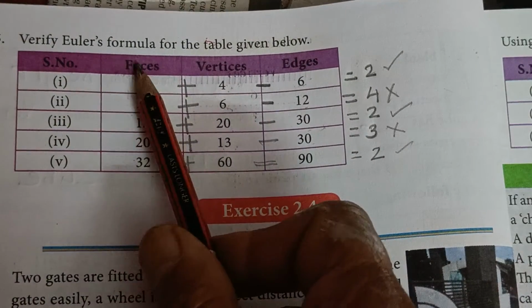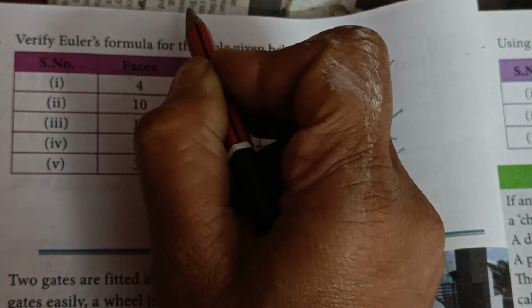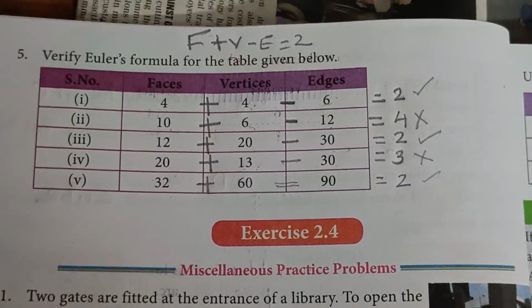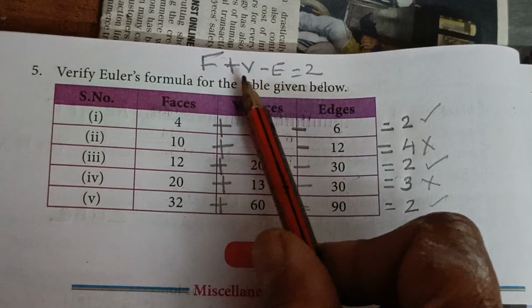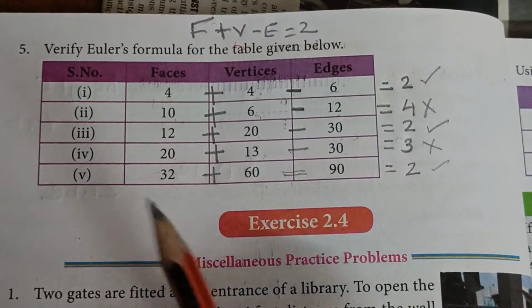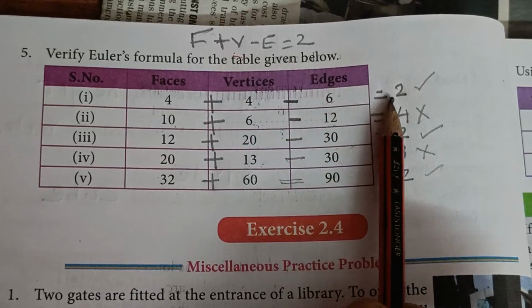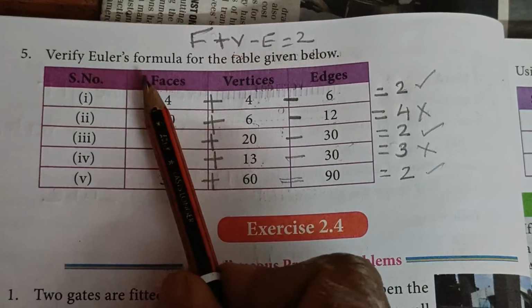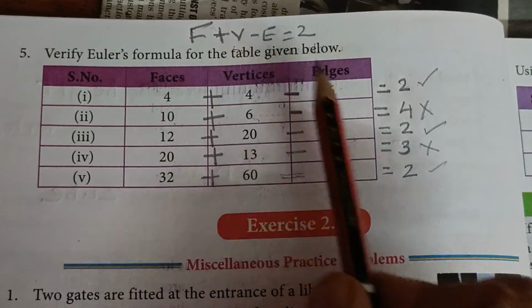It is verify Euler's formula. We have studied Euler's formula. What is the Euler's formula we studied? Verify means you should remember the formula, F plus V minus E is equal to 2. If you add the number of faces plus the number of vertices minus the number of edges and you get the answer 2, then Euler's formula is true. If you're not getting 2, then it is not true.